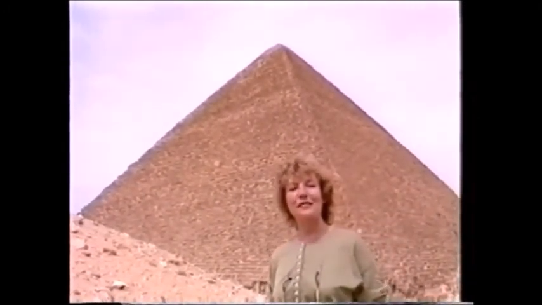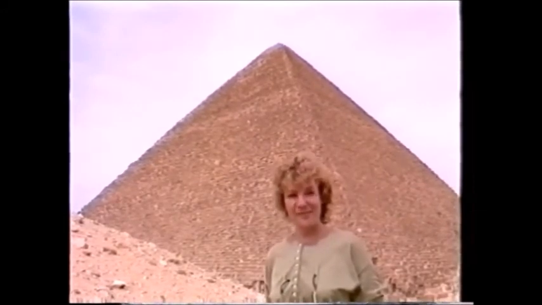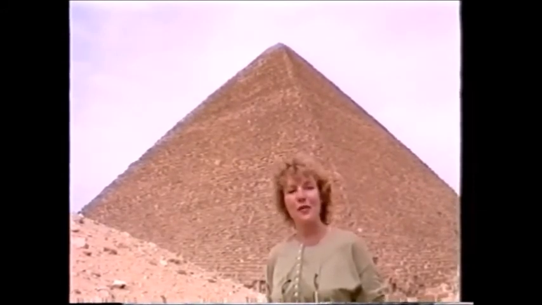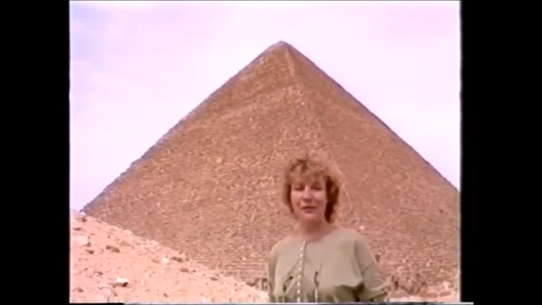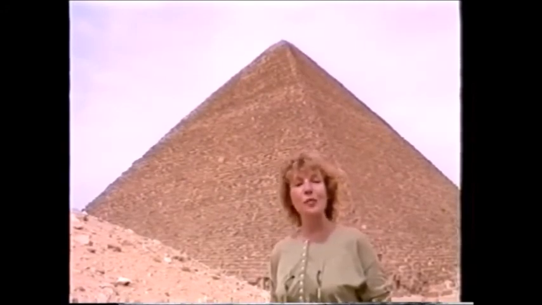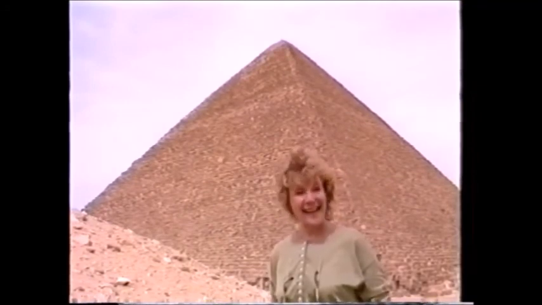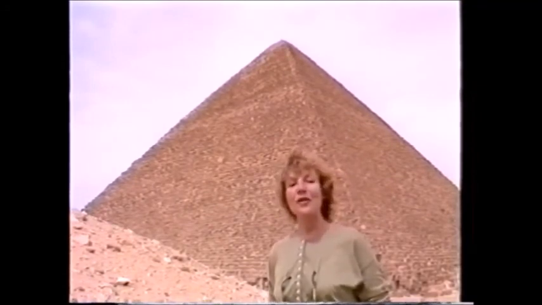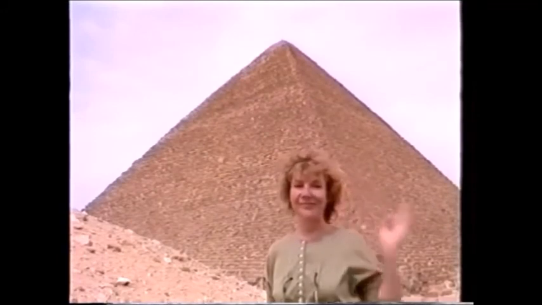I'm standing in front of the greatest pyramid in the land of Egypt. It was built by Pharaoh Khufu, or if you prefer his Greek name, Cheops, of the 4th dynasty. Experts and scholars still wonder today at these amazing feats of architecture and engineering. And later during the program, we'll be showing you the internal workings of this particular pyramid on a to-scale model.